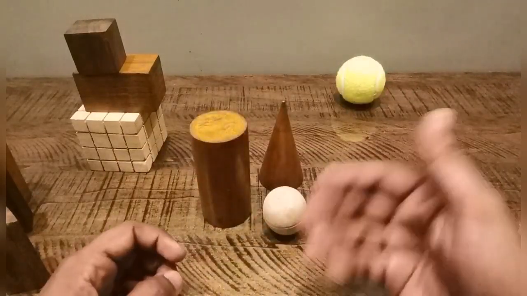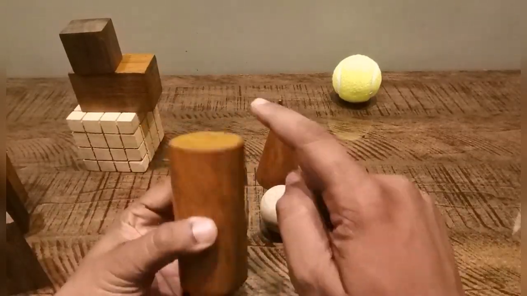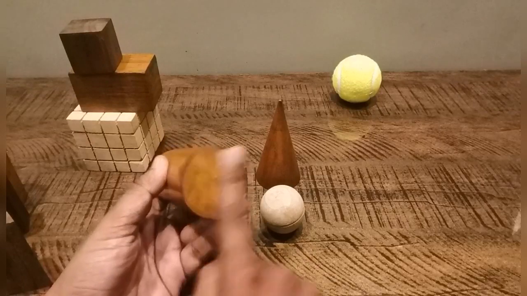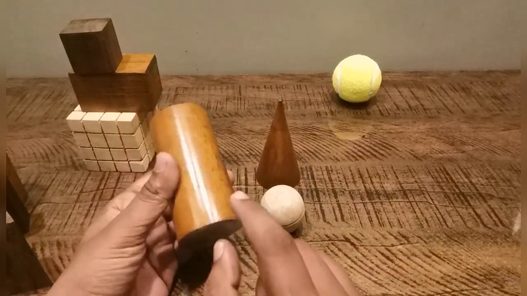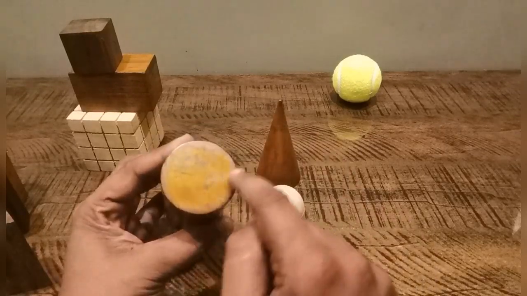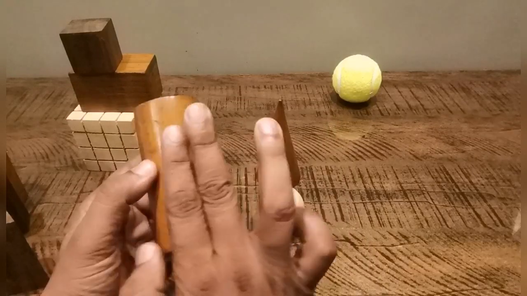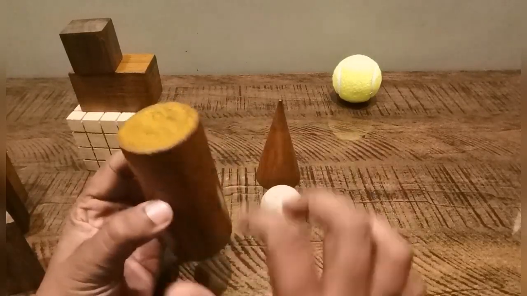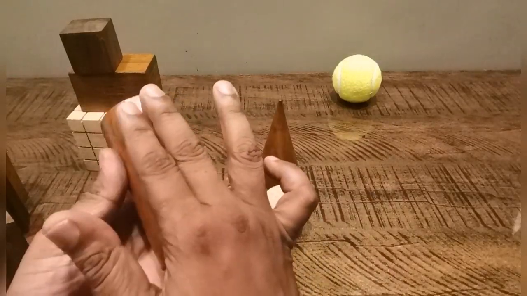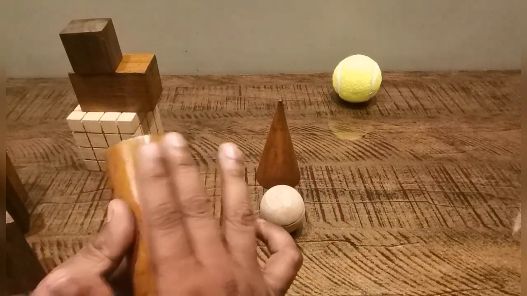Now let's try to understand the features of these diagrams. If you observe this cylinder, this is called a closed cylinder. See, it is closed, nothing is open, right? At the bottom we have a circular face, at the top we have a circular face. So that means we have 2 circular faces, and in the middle of these 2 circular faces we have a curved portion. This is called a curved surface or curved face.